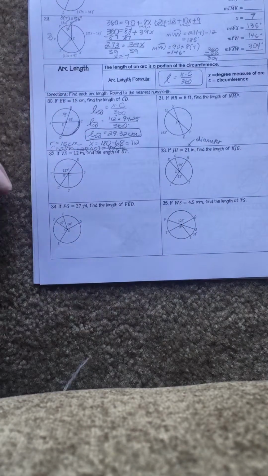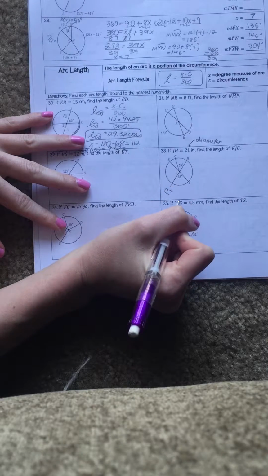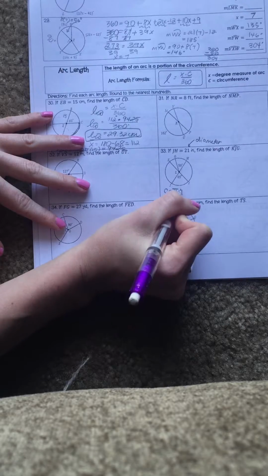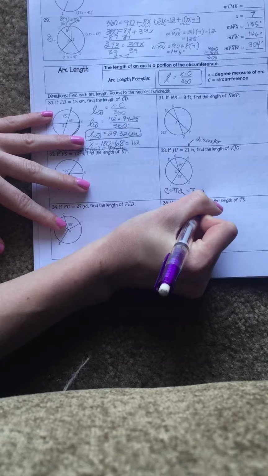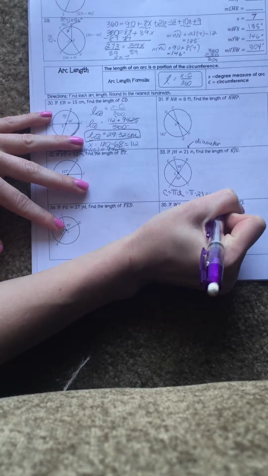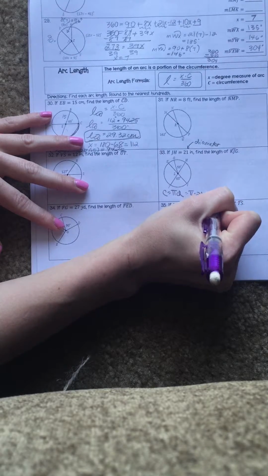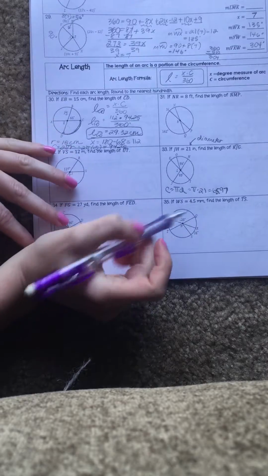So the two things we need are the arc measure and the circumference. I'm going to use the diameter in order to find the circumference. When I know the diameter, I can use pi times diameter to find the circumference. So all I have to do is pi times 21, and that's 65.27, or I'm sorry, 65.97. So that's the circumference.